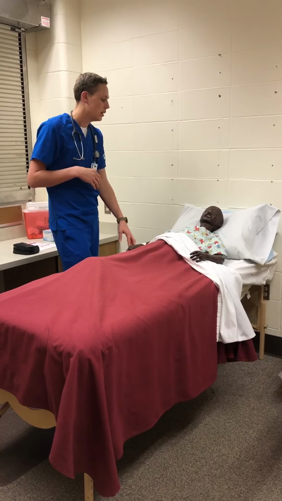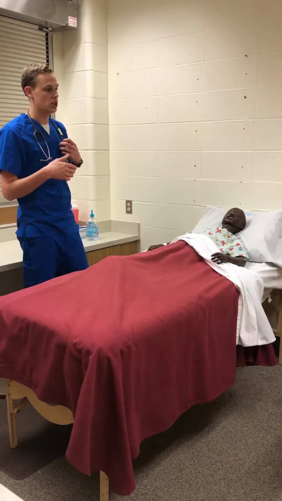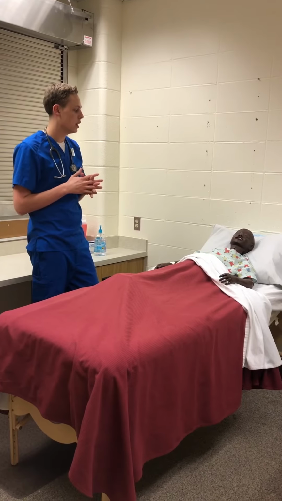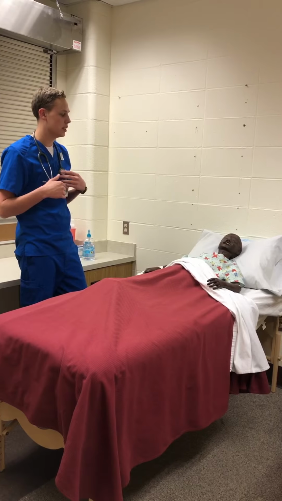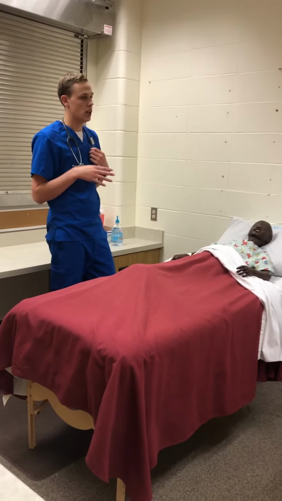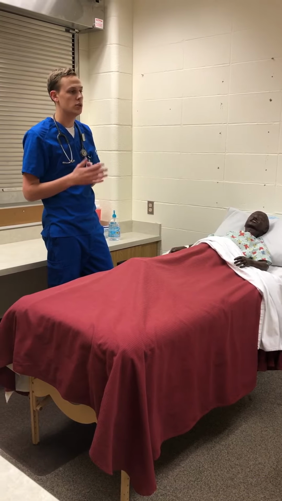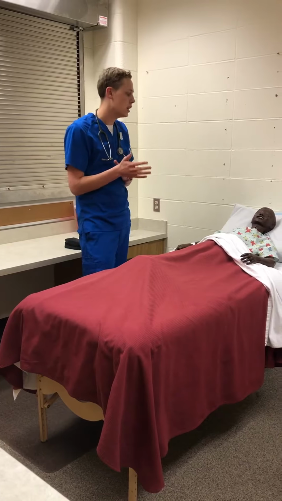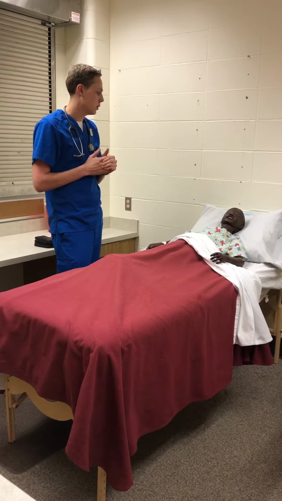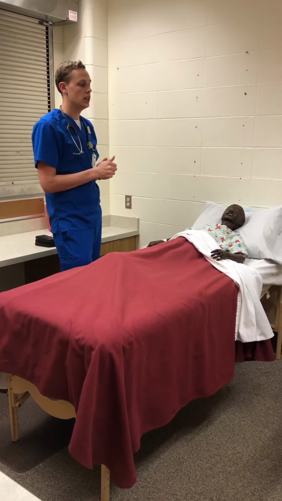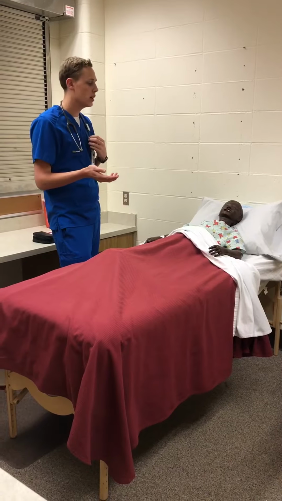Perfect. Alright, so when I walk in, I'm just going to start assessing general appearance and making sure that his respiratory is not labored or anything, making sure he's not in the tripod position, or he's not showing any objective or subjective signs of pain. I'm going to make sure that he's holding a good conversation and he's conscious with both me and his mother.